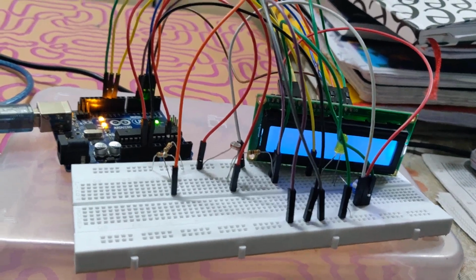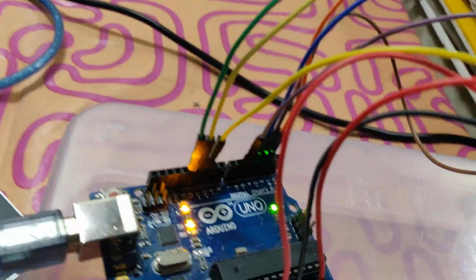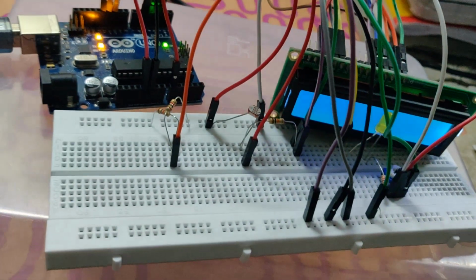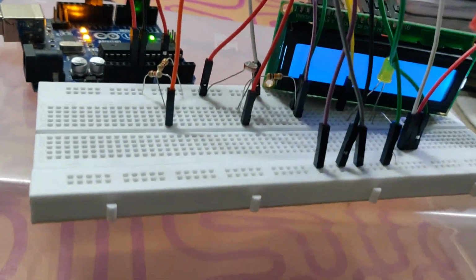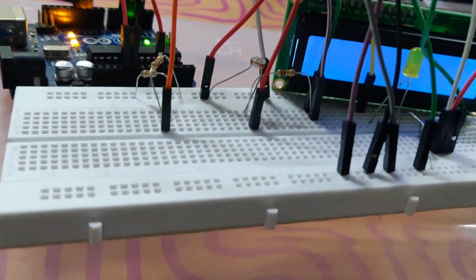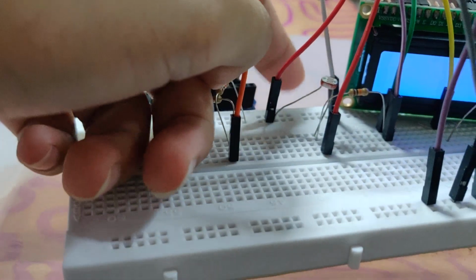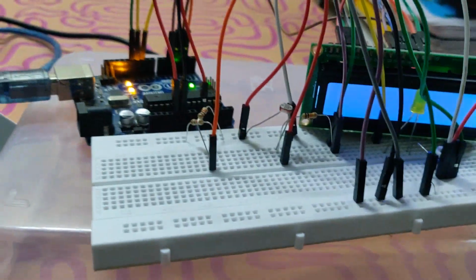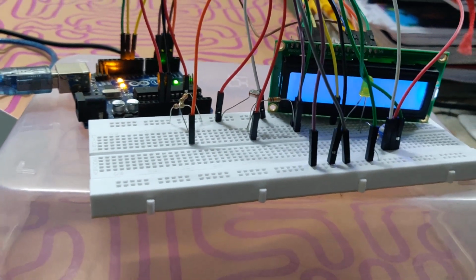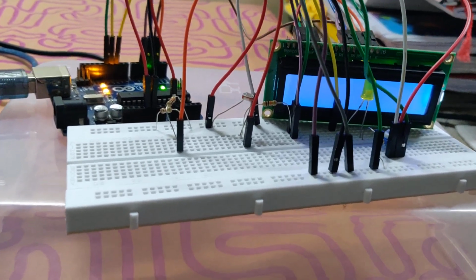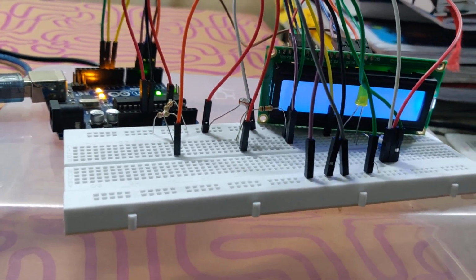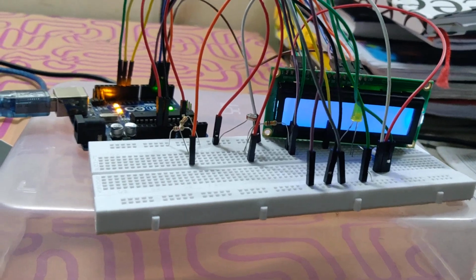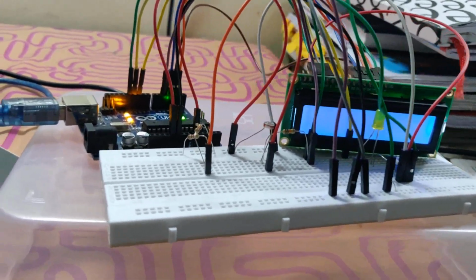Then we connect the A0 pin of the Arduino to the same column where the LDR and the resistor are connected, that is over here. Now we will connect the other end of the 10 kilo ohm resistor to the negative rail and the second free leg of the LDR to the positive rail.